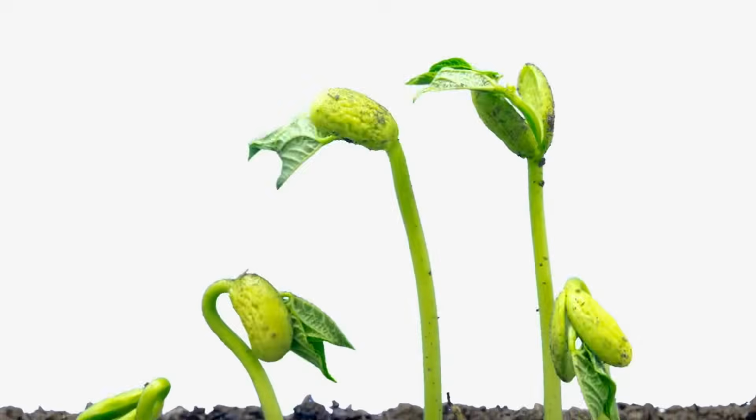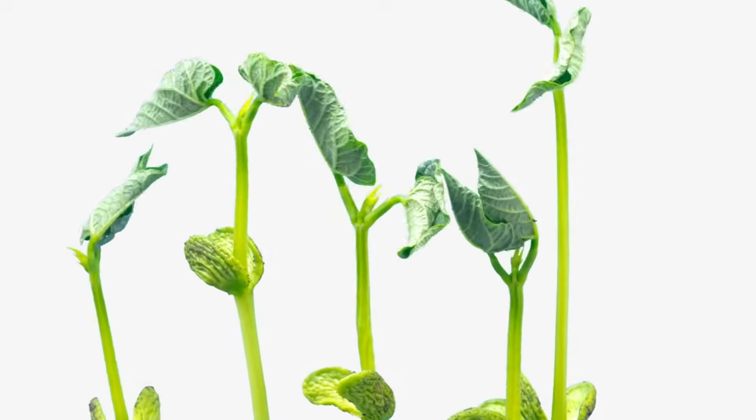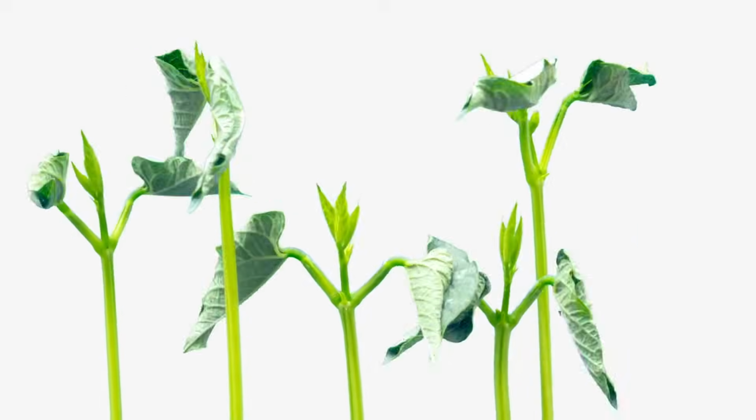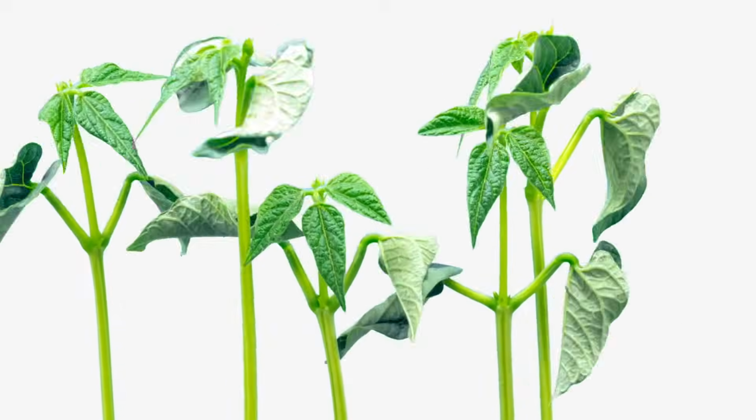Seedling. The seedling continues to grow bigger and the stem and leaves start to appear. The roots also continue to grow underground. Some bean plants can grow very tall.